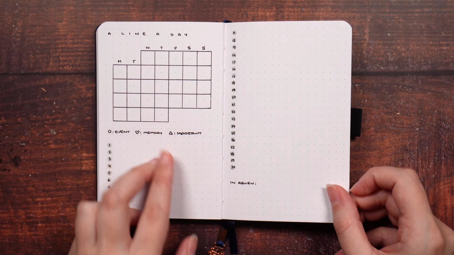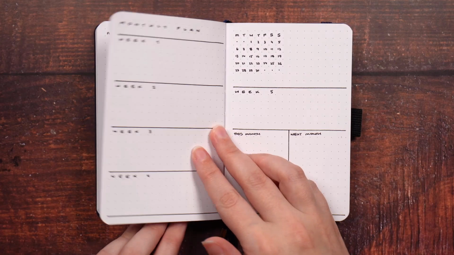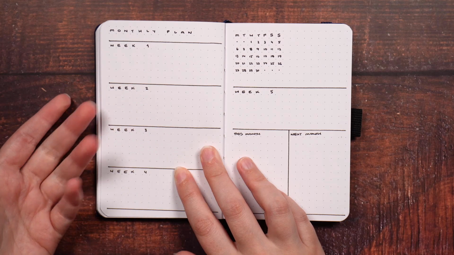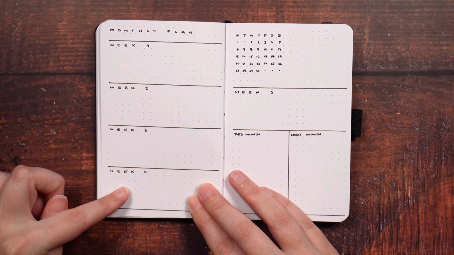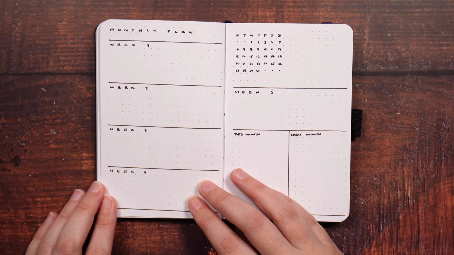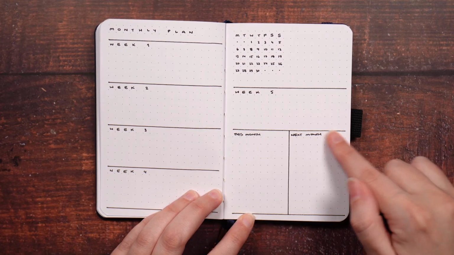If having the actual calendar on your monthly style layout isn't really something you need though, you could go with a layout like this. It has a mini calendar, just so you can kind of see where each of the weeks are, but then the month is captured on a week per week basis rather than a day per day. For each of the weeks, you can record things that need to happen, things that are going on, and then you also have a space for this month in general versus next month.